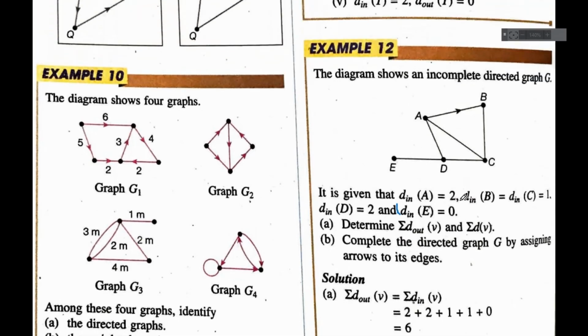So we start from here. In degree of E equals to 0. That means no line coming in into E. Therefore, this line must be going out from E.